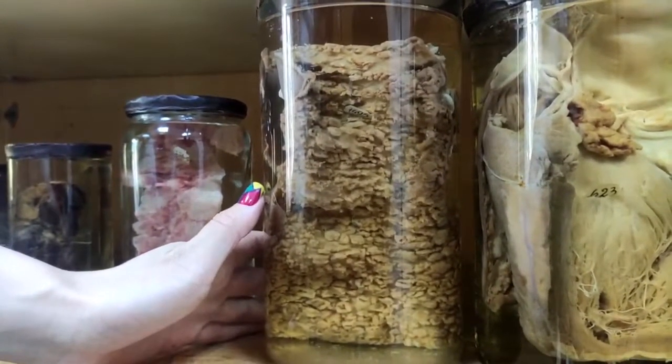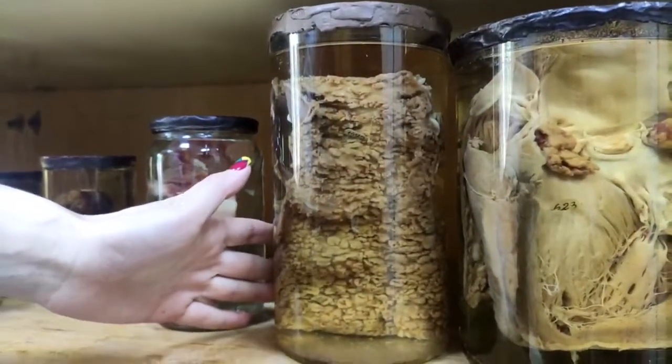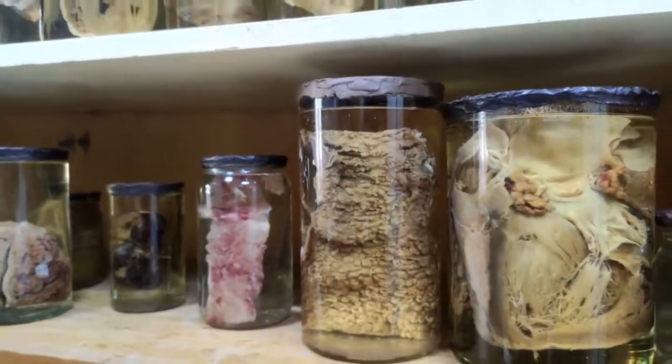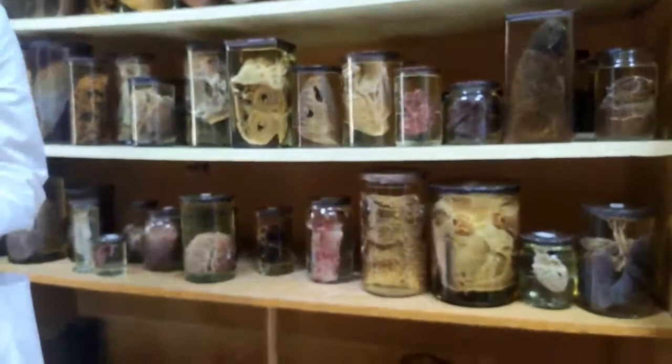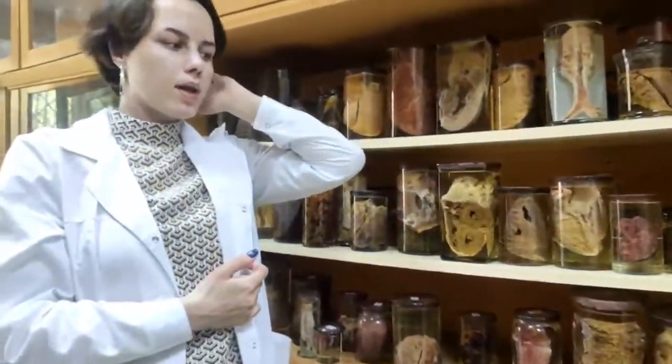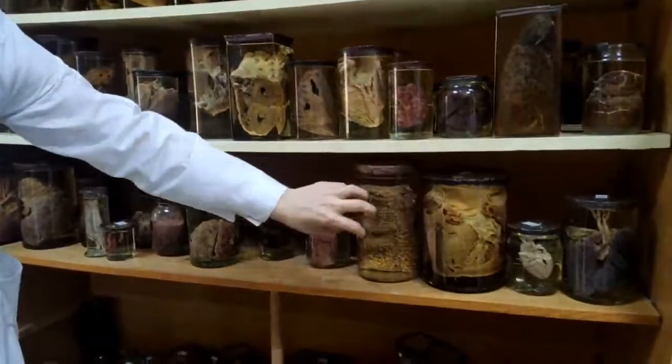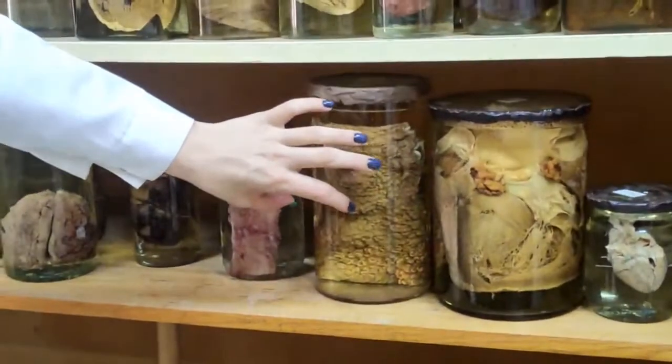The next one is the colon in dysentery. Dysentery or shigellosis. Maybe shigellosis is better because you can remember that it's caused by Shigella dysenteriae. It's important to remember that in shigellosis we see fibrinous inflammation of the colon, and that means that on the surface of the colon there is a lot of accumulation of fibrin.